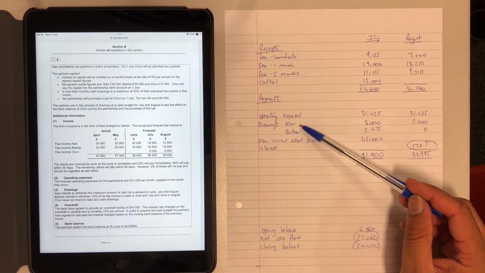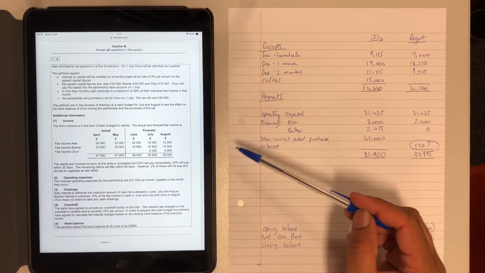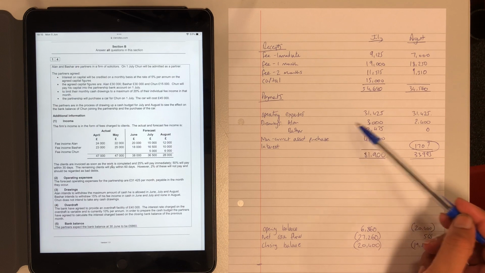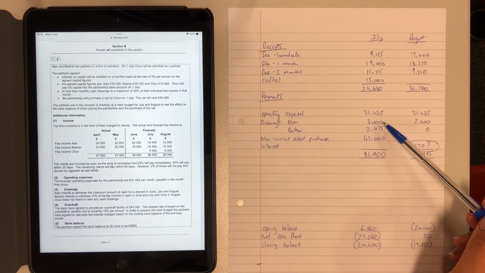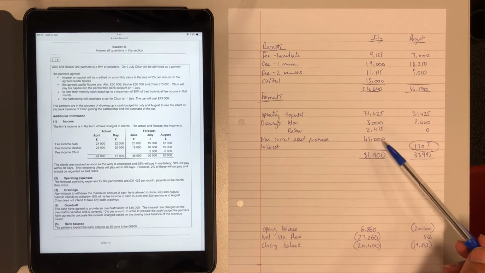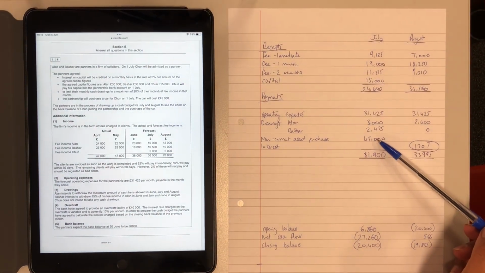In terms of drawings, have a look at the fee income and make sure you pay attention to the months when they are taking, what they're taking, what percentage they're taking, and what the limitations are of how much they can take. And then any other odd transactions, high value transactions you need to consider.